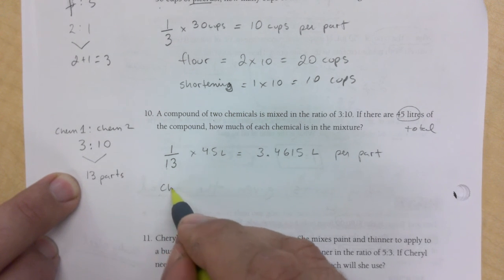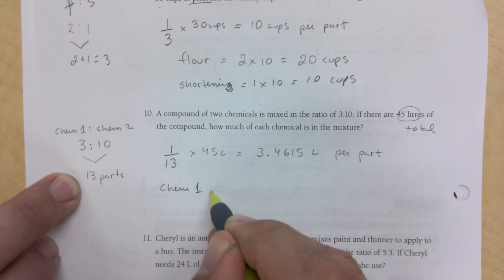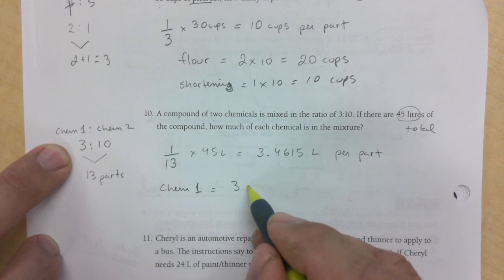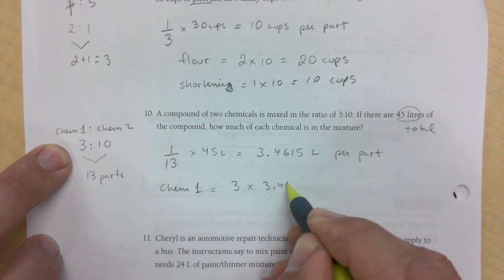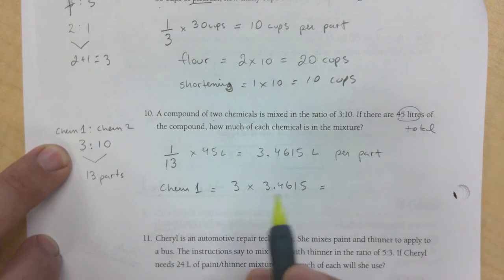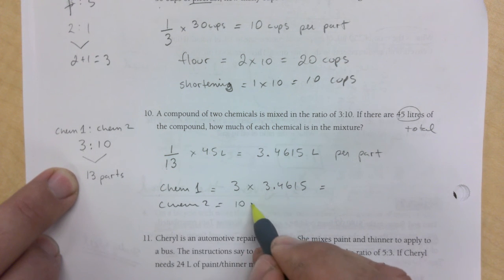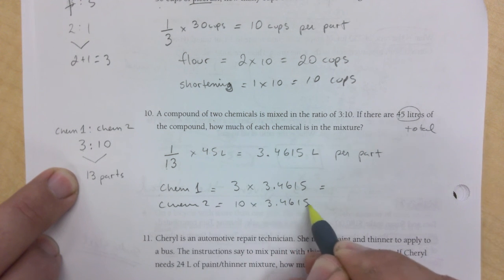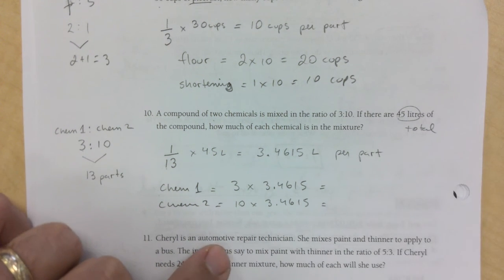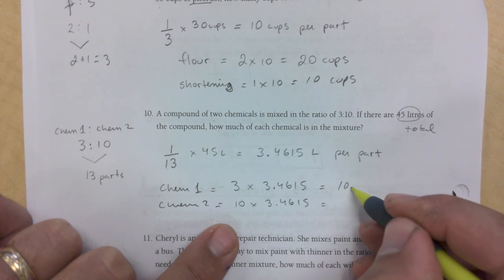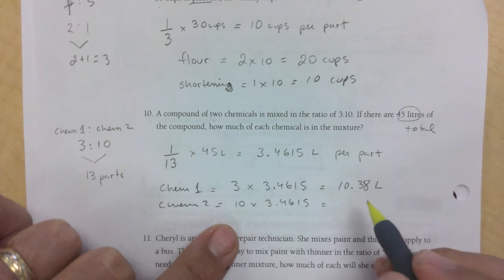Therefore, chemical 1: how much would I have of that? Well, chemical 1 has 3 parts, so 3 times 3.4615. Chemical 2, that would be 10 times 3.4615. I'm going to use my calculator just to double check. That's 10.38 liters rounded.